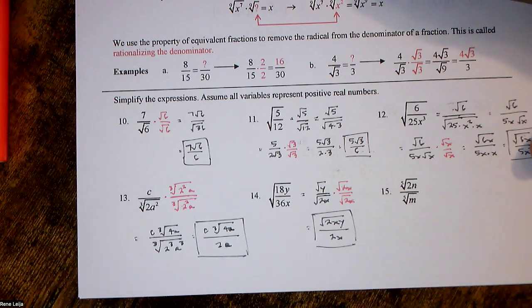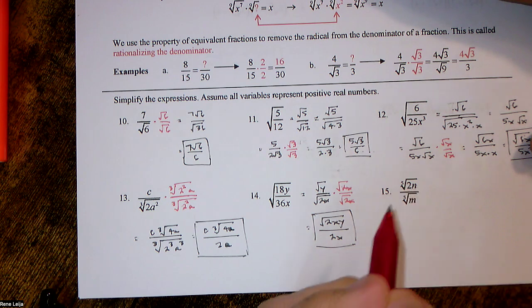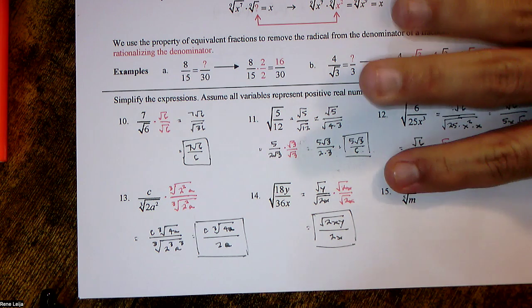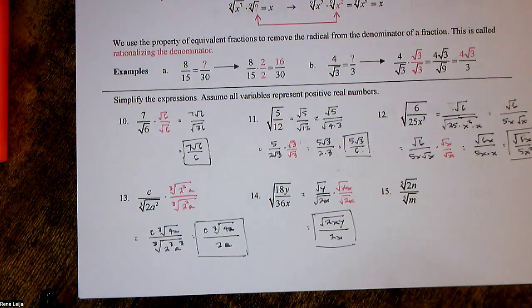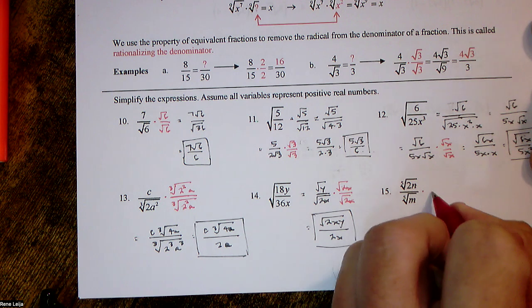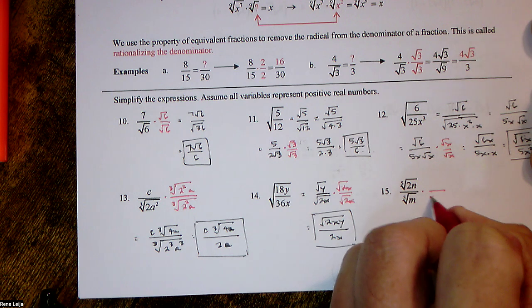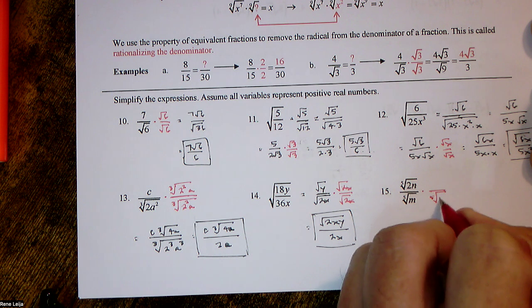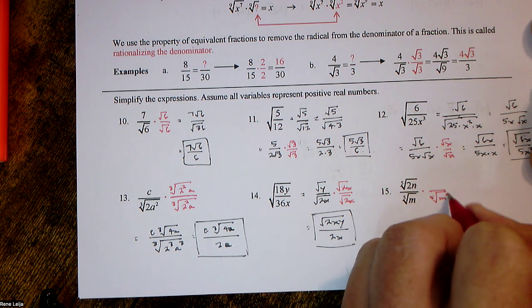Okay. All right. Now, number 15, we have the fifth root of 2n over the fifth root of m. I'm not even concerned with the numerator. I'm just concerned with the denominator. So I have a fifth root, so I'm looking for sets of 5. Since I have 1m here, I need 4 more. So I need to multiply by the fifth root of m to the fourth.